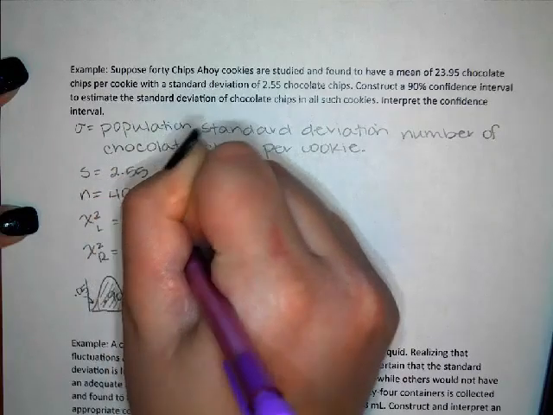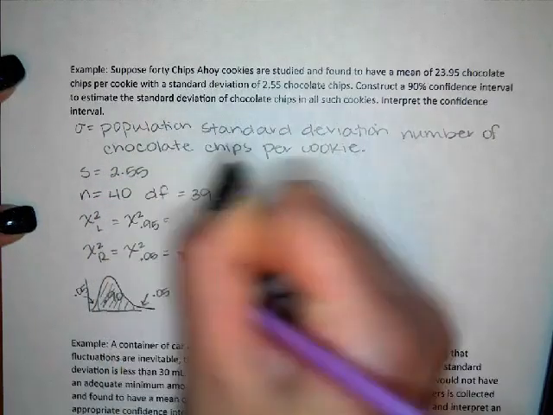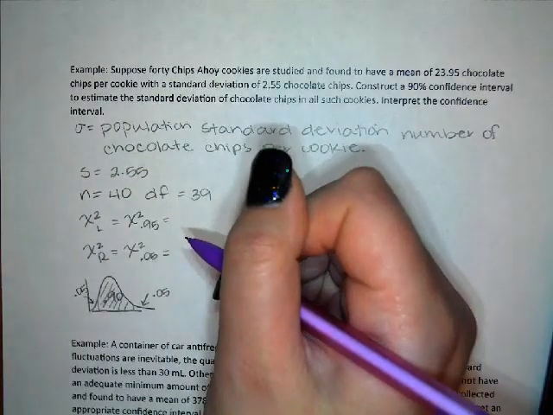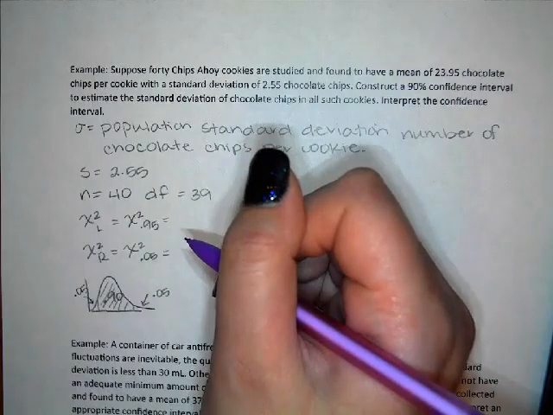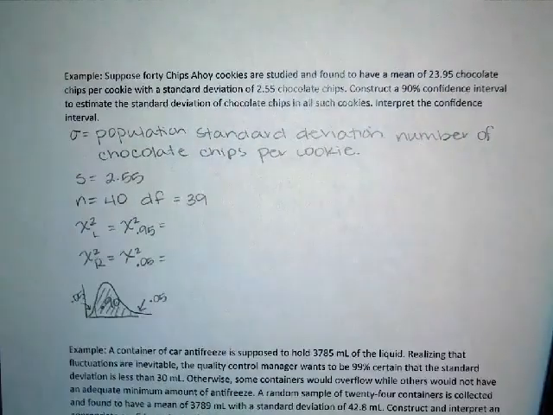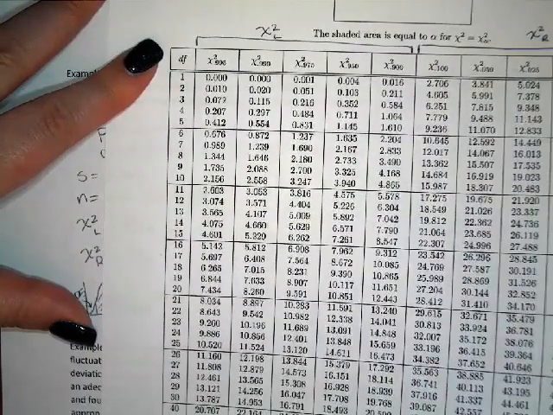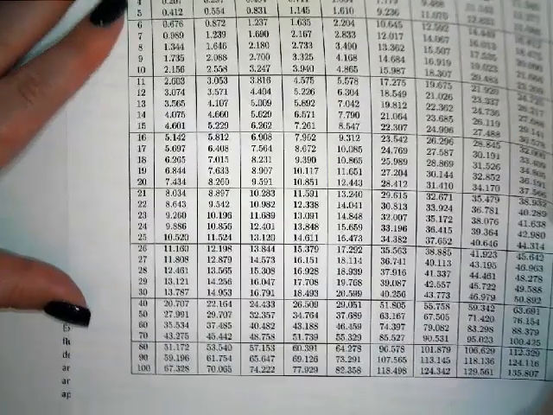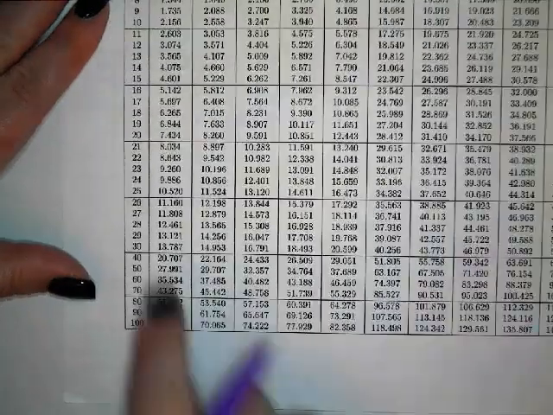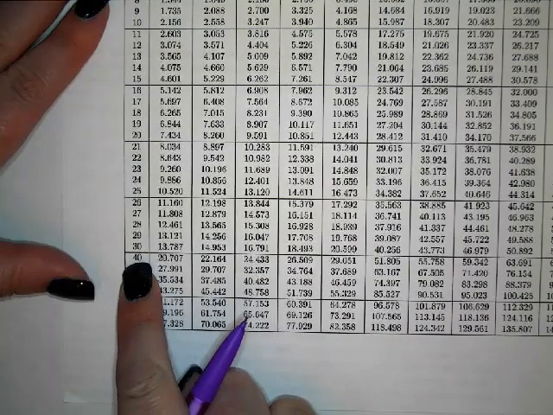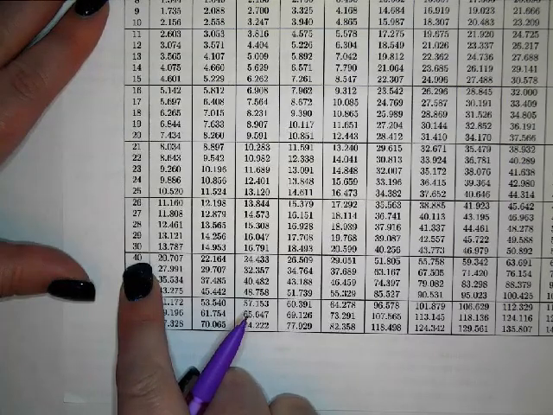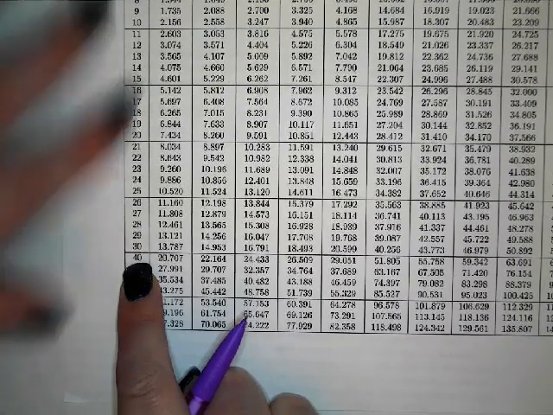Okay, so I can go through and use my chi-square distribution now to find those. When we look for the critical values this time, what we find is that a degree of freedom of 39 is not even available on the table. And if that ever happens, you'll just go as close to that degree of freedom as you can when you look up these values on the table. So 40 is as close as I can get.